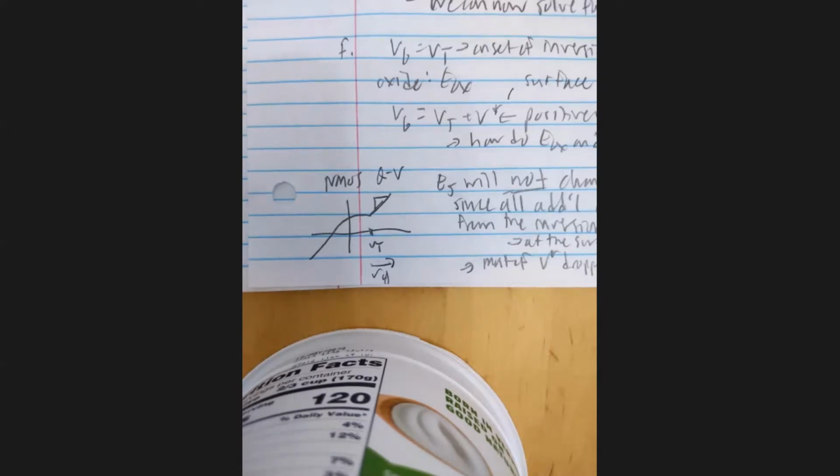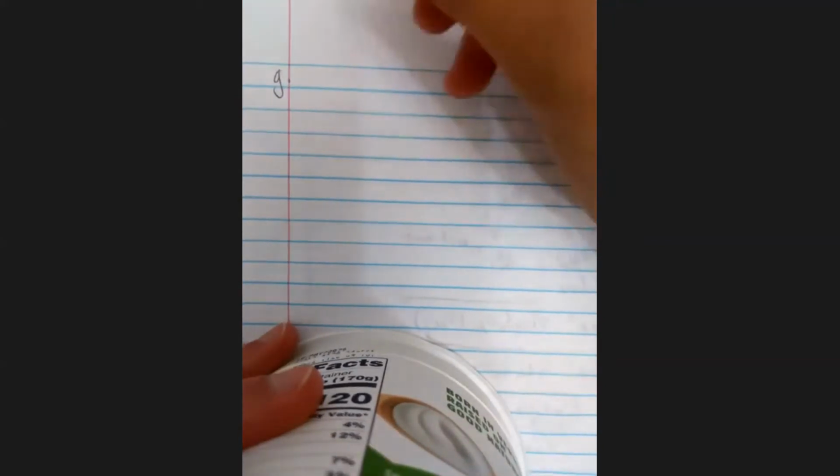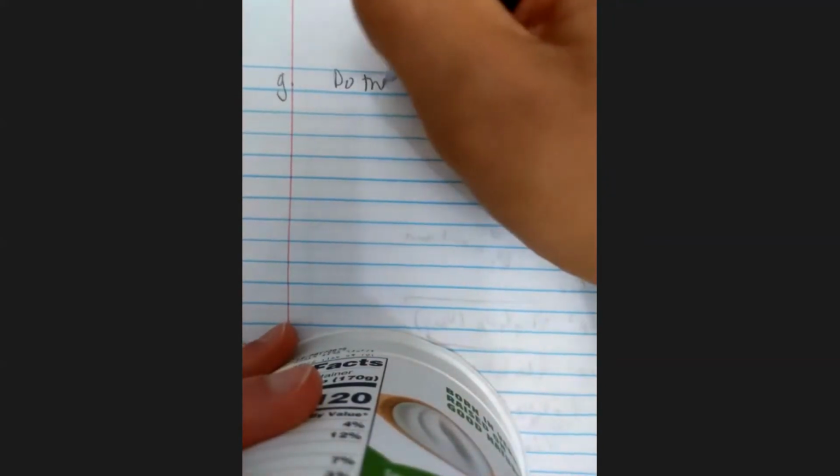No? Okay, if we're good with that, then we will move on to the last part of this problem, which was a real gut punch when I did this final. So part G. So now we're going to do the whole derivation. Woo.